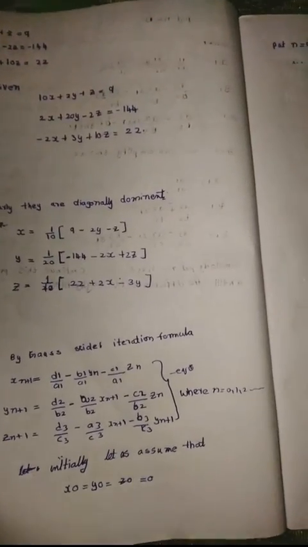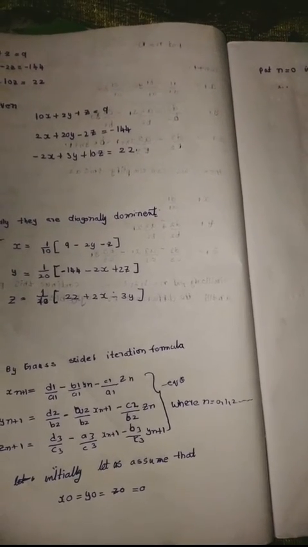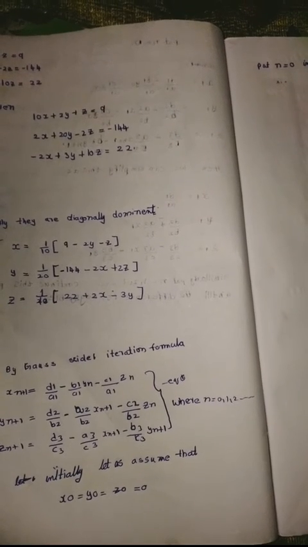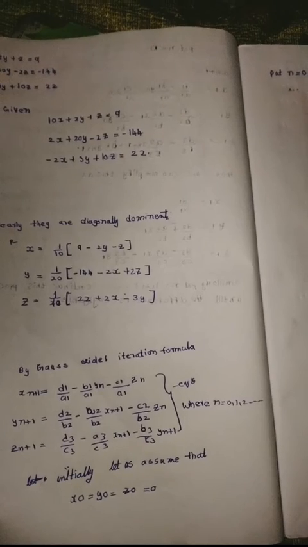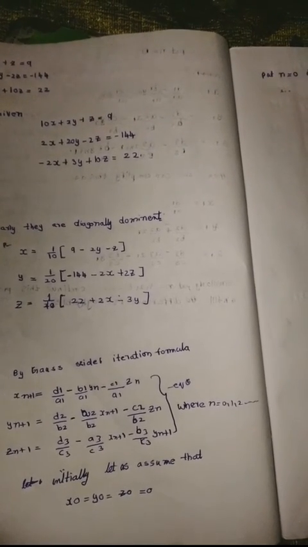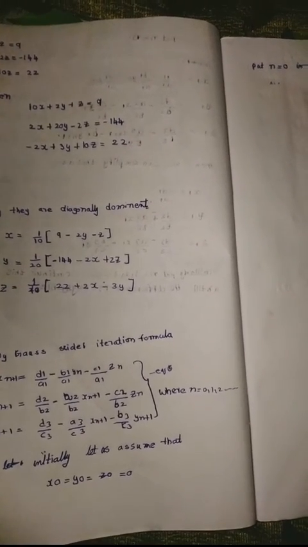We have the Gauss-Seidel iteration formula: xn plus 1 is equal to d1 by a1 minus b1 yn by a1 minus c1 zn by a1. Yn plus 1 is equal to d2 by b2 minus a2 xn plus 1 by b2 minus c2 by b2 zn. Zn plus 1 is equal to d3 by c3 minus a3 by c3 xn plus 1 minus b3 by c3 yn plus 1. Initially let us assume that x0 is equal to y0 is equal to z0 is equal to 0. Put n is equal to 0.